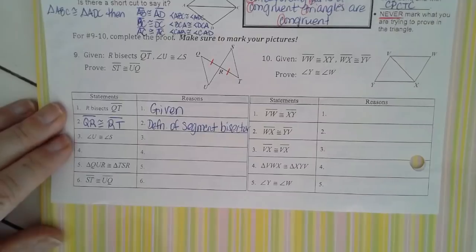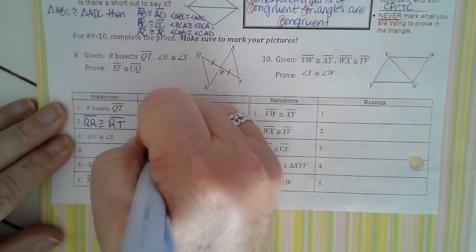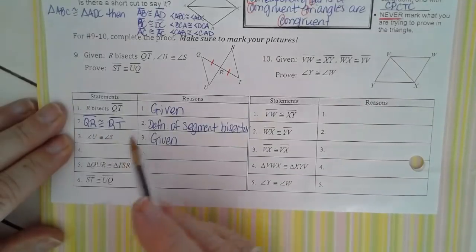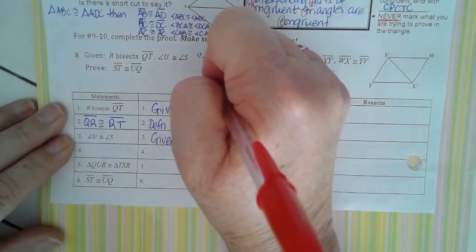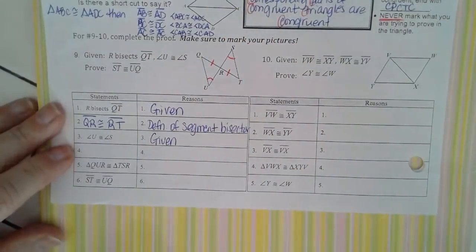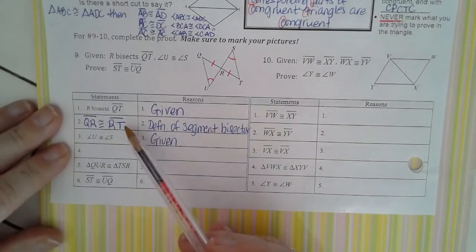Now do I go to my next statement? Angle U is congruent to angle S. How do I know that? It was given. Now that I know that, I'm going to mark angle U and S as being congruent. So basically, you make a statement, then you pull everything you can from it.